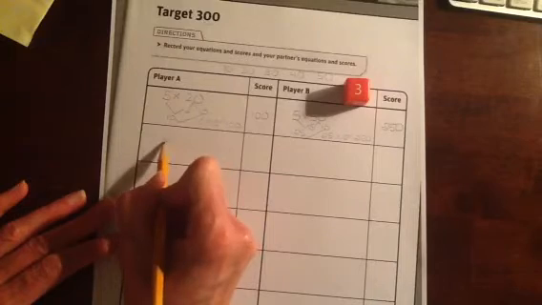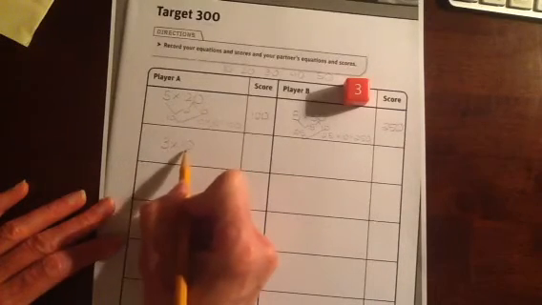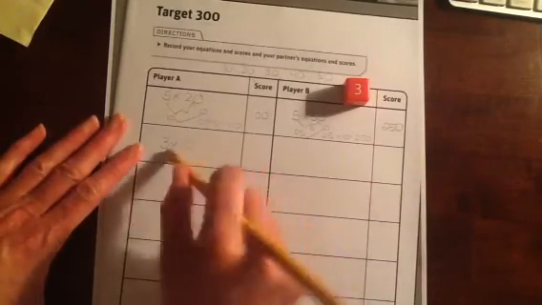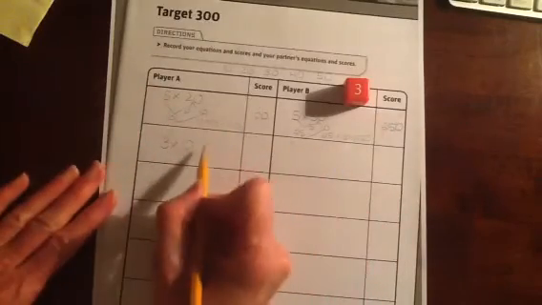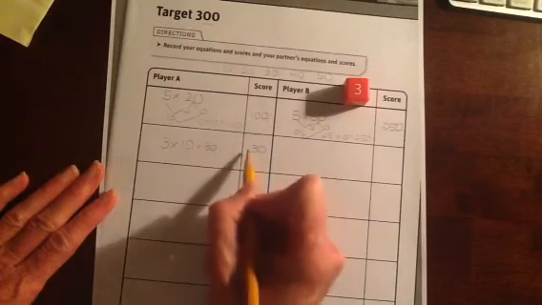So player A is going to do 3 times 10, which they could break into a 2 and a 5. We'd do 3 times, oh, that's super easy. They don't need to do that. Equals 30. Alright, so now we're at 130 here.